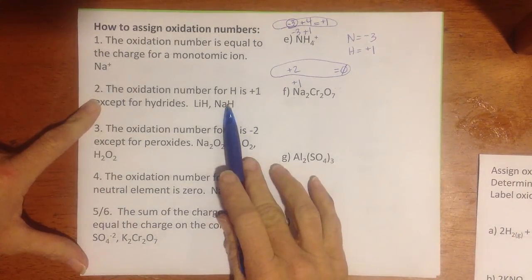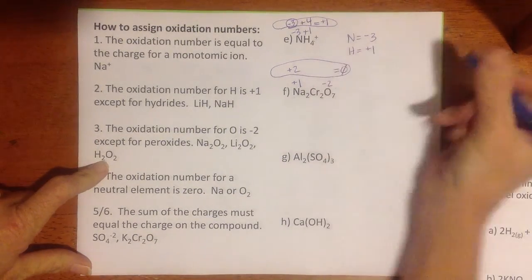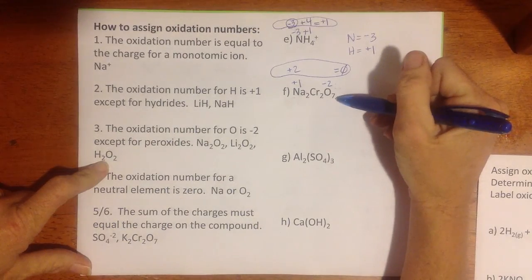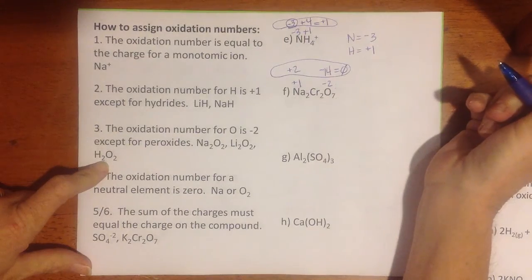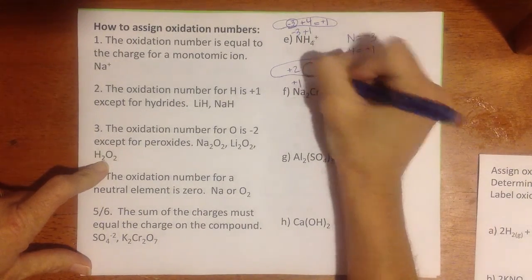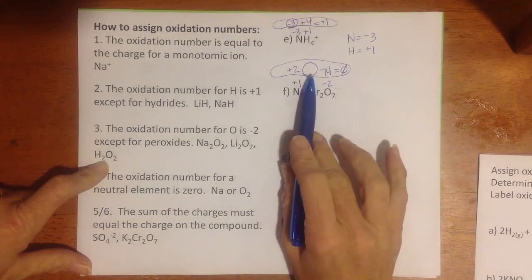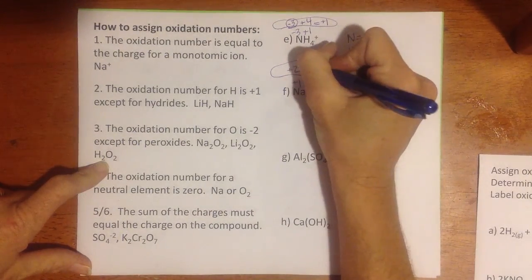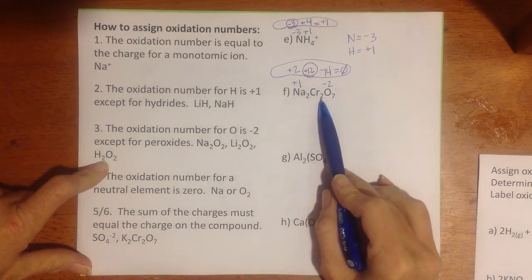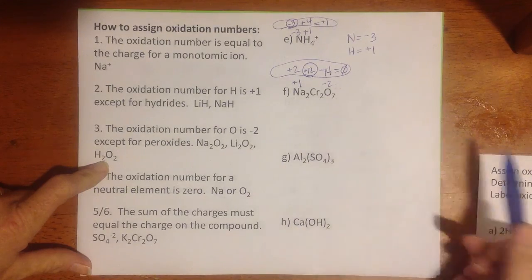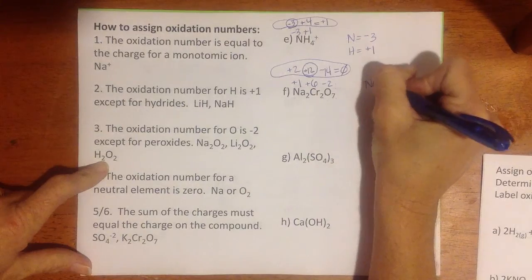Going down, there's no hydrogen. Going down, there is oxygen. Oxygen is -2 times 7 is -14. So I know some mystery number plus 2 minus 14 has to equal 0, so my mystery number is 12. 12 must be distributed over 2 chromiums, so each chromium would be +6.